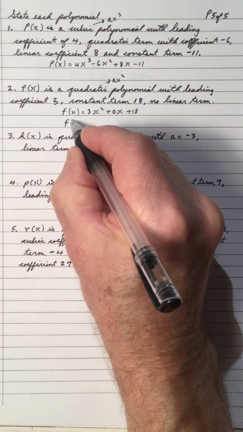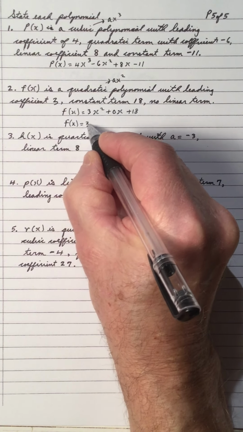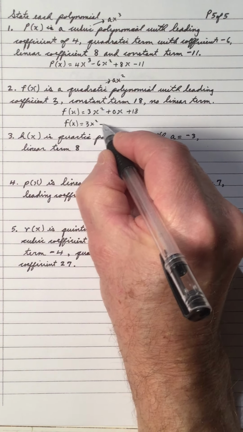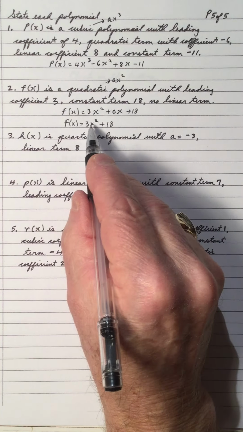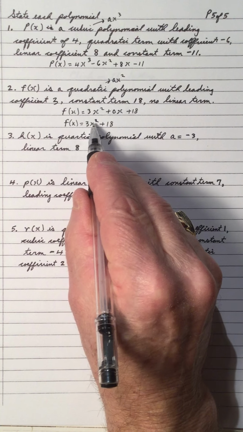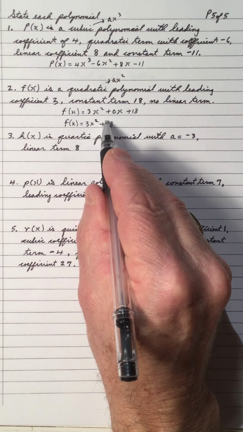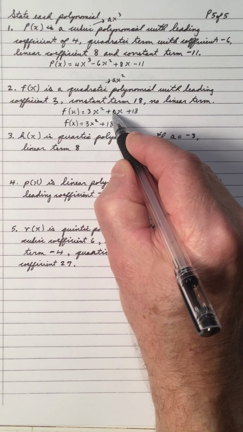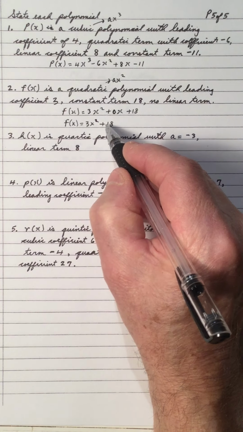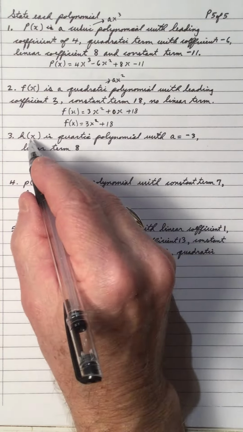But in math, most times, you will not see the 0x in there. So you say to yourself, this is x squared, where's the x? There's no x, so that means there's no linear term. And because there's no x, 0 goes into place because 0 times x is 0. And we have the h of x.